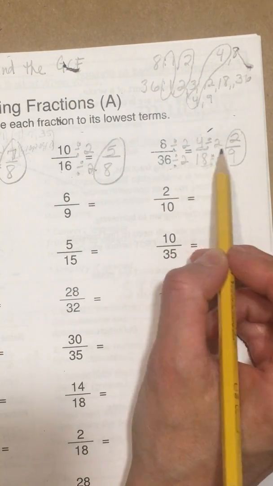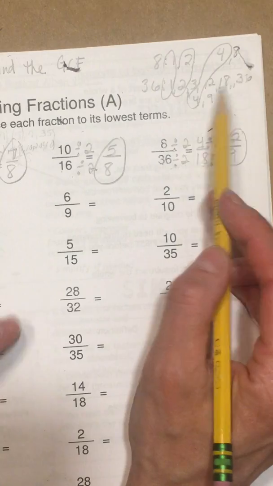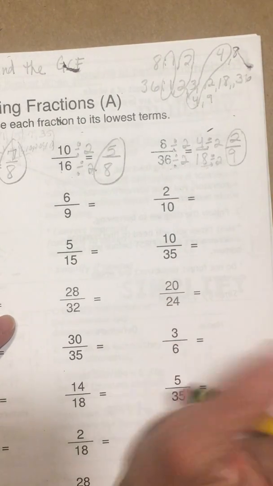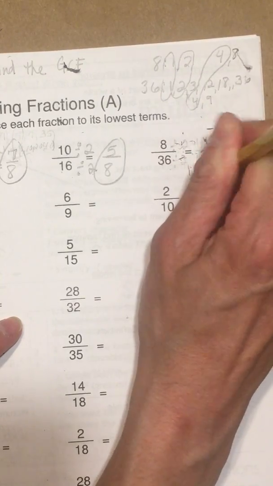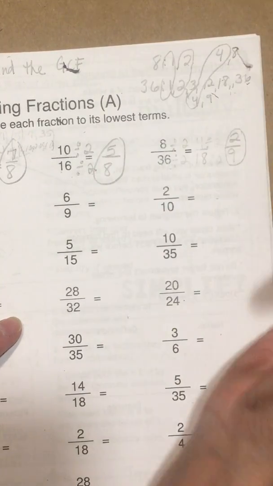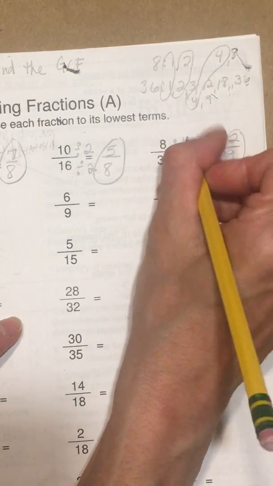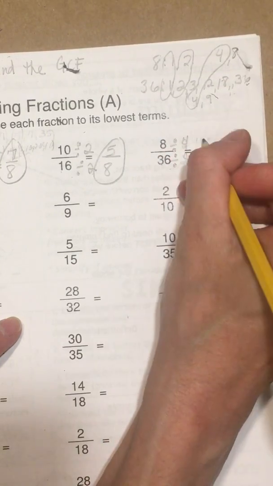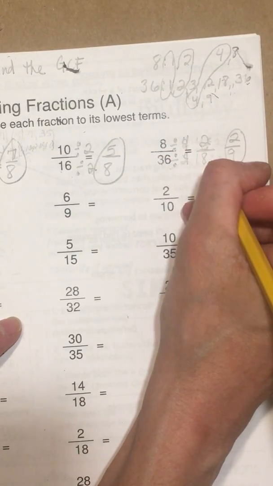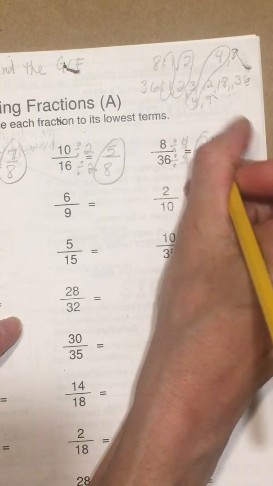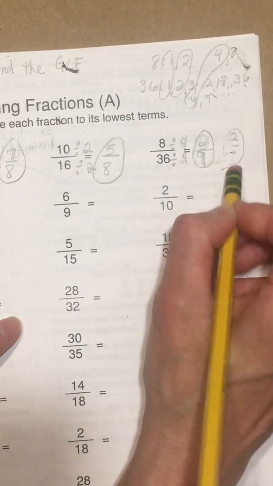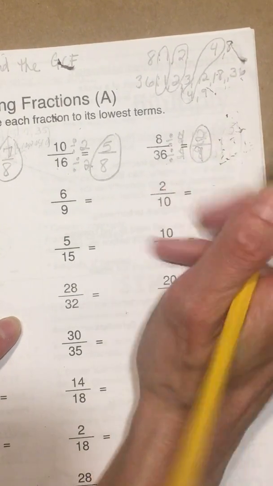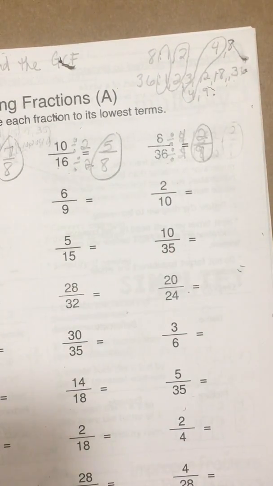You wouldn't have to simplify twice if you would have picked divide by 4 the first time. So if I erase this and divide by the GCF of 4, I will get 2/9 already. So I eventually got to the right answer doing it the other way, but you had to recognize that you had to simplify a second time.